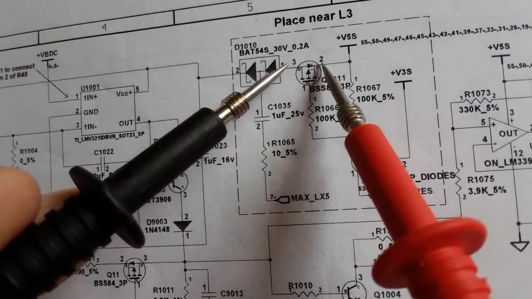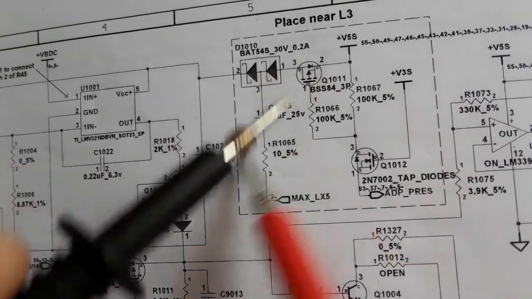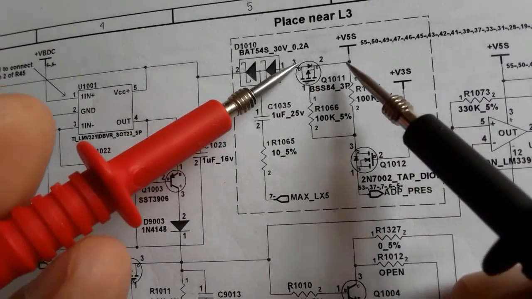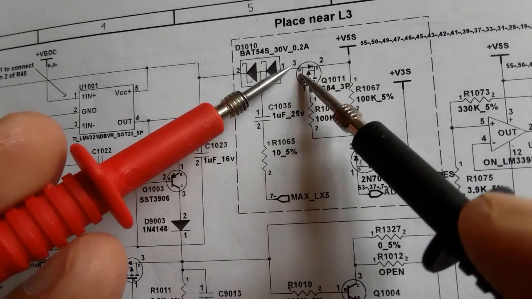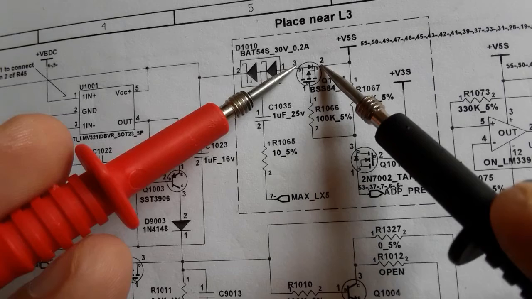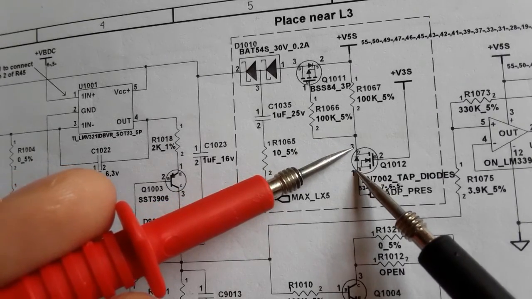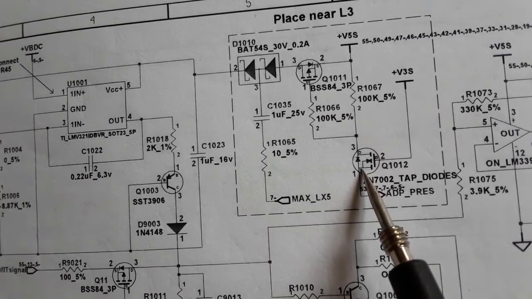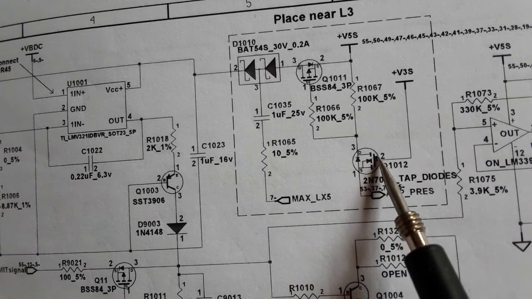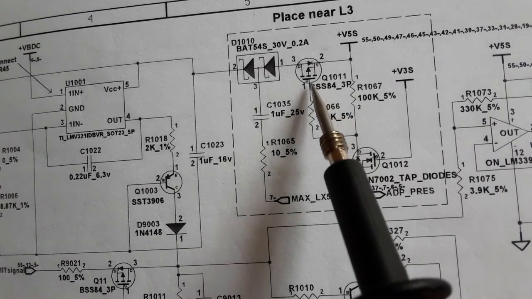If we want to check this MOSFET, we should put the black probe on the drain and the red probe on the source, and we will get a reading. So this is a PNP MOSFET, and this one is an NPN MOSFET. You see, the direction of the diode is not the same in these two MOSFETs. So this is NPN and this is a PNP MOSFET.